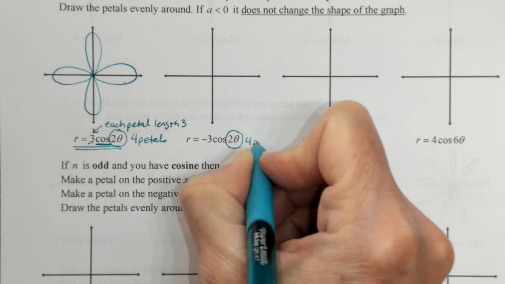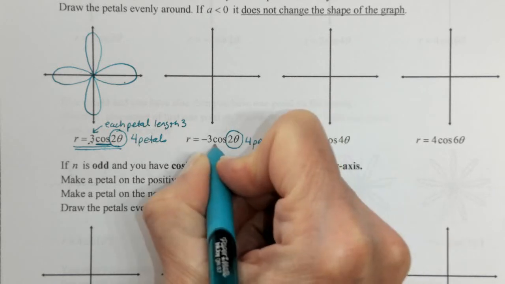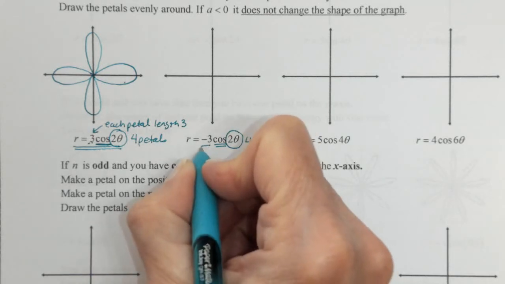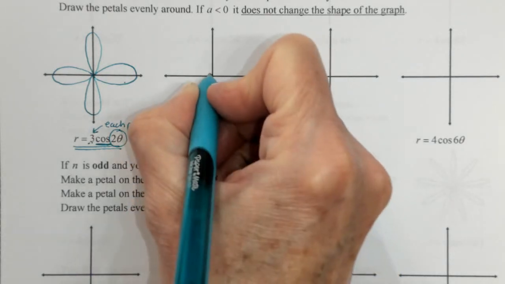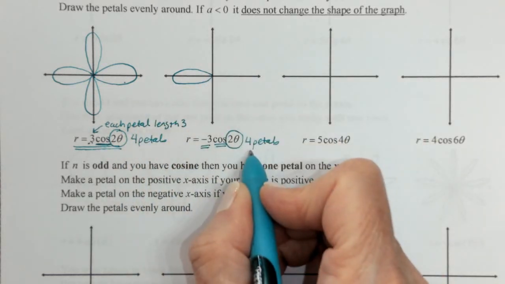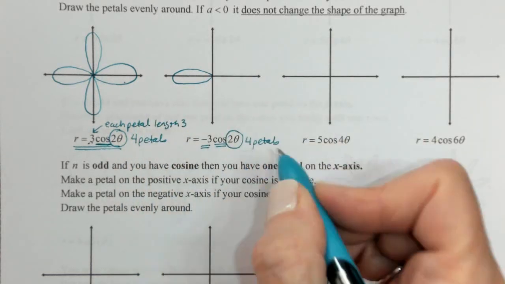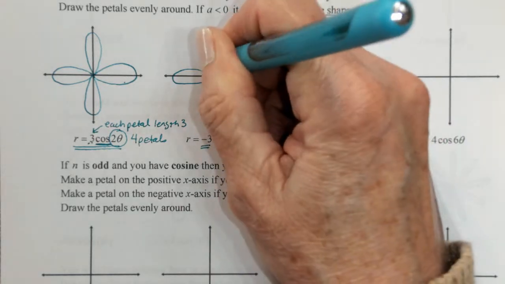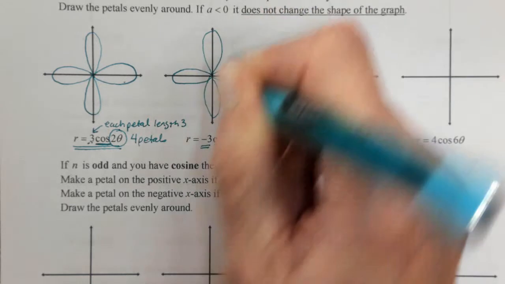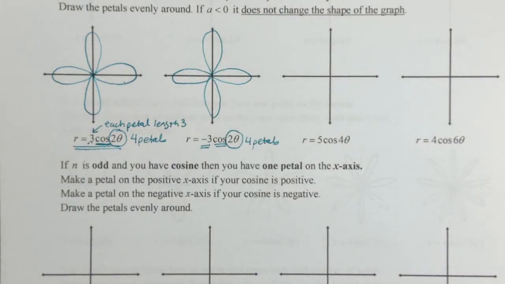4 petals still. Another cosine, so I know I'm on the x-axis. I have a negative 3. So in my mind, I'm thinking 1 petal on the negative x-axis, but I still am going to have 3 more petals evenly distributed. So I'm thinking that it's going to be awfully similar to the other graph.